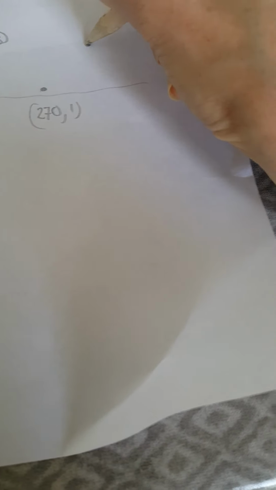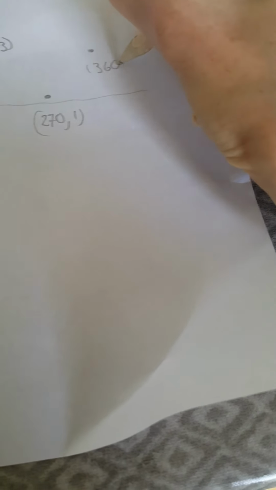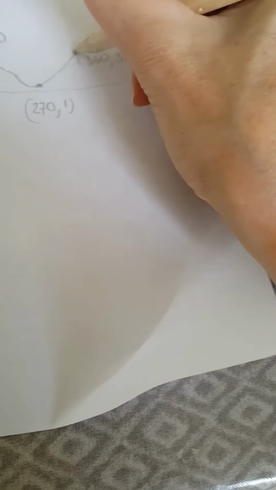Make that 271 there. It's a wee bit closer to the axis than I would have liked it to be, but anyway, 271, and then 363. Okay, and when I draw the graph, I just draw the nice sine curve through it. Okay, and that's my y-axis, and that's my x-axis there.